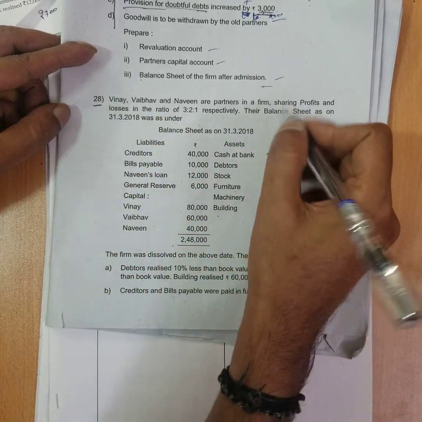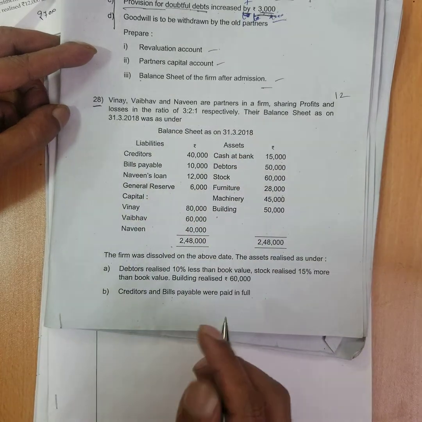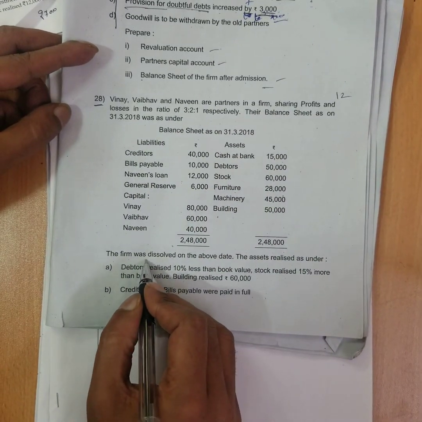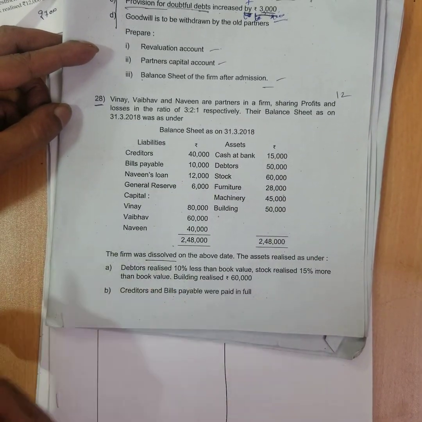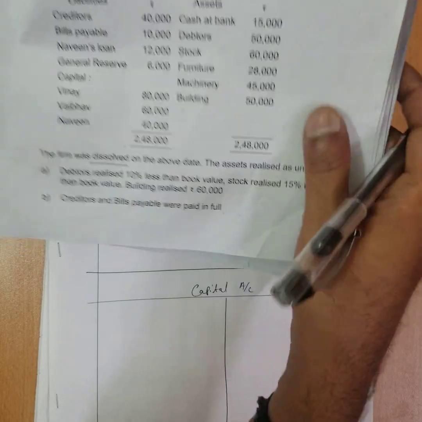28th question, accountancy, 12 marks, dissolution of the firm. How do we find the dissolution? The firm has been dissolved. That means the firm has been closed up. So we are doing the dissolution problem for 12 marks. Let's start the problem.